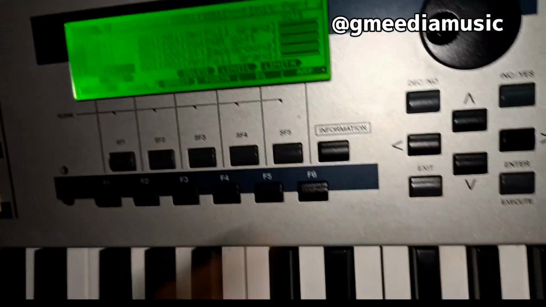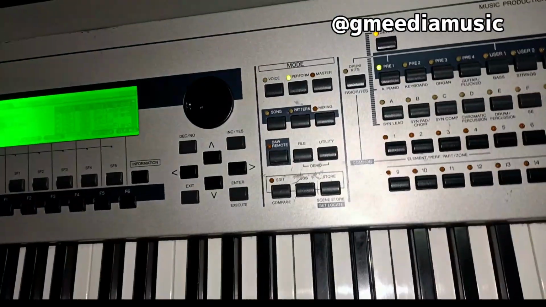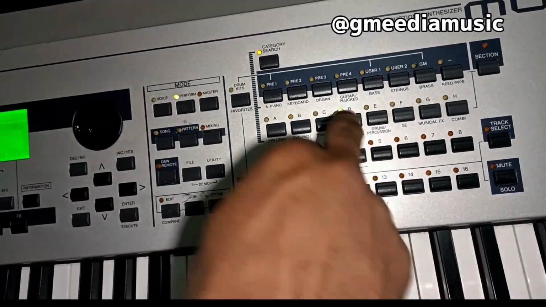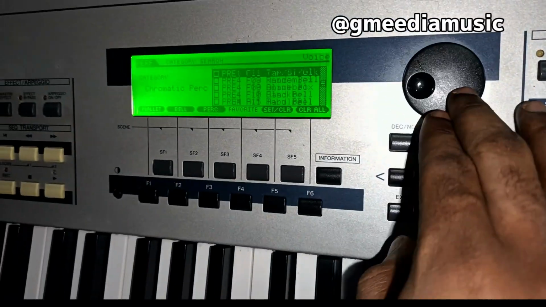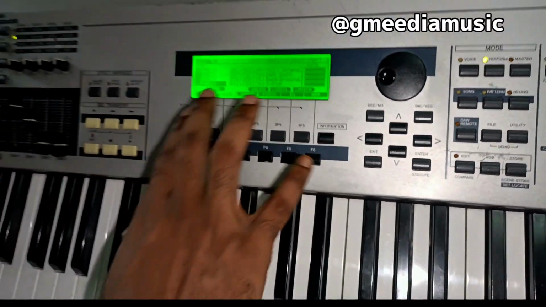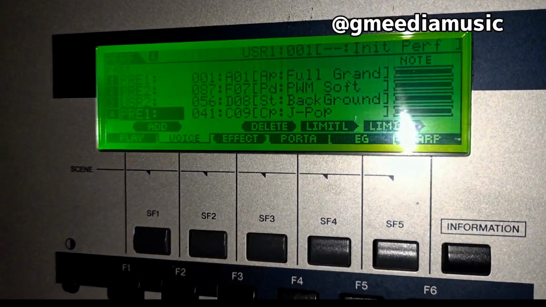Now the last one will come there. I want to select probably like a bell sound. Then we'll come to the category search again. Then we'll click on chromatic percussion. Then we scroll till we see something like JP Pop. Then we click enter. Now we have four voices here: foreground, PM soft, background, and JP Pop.